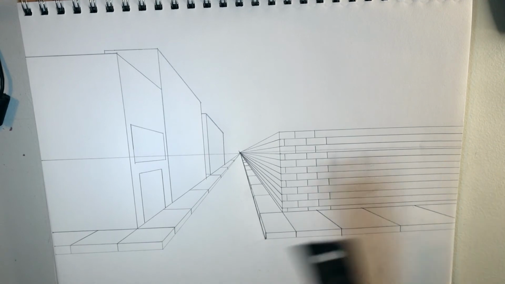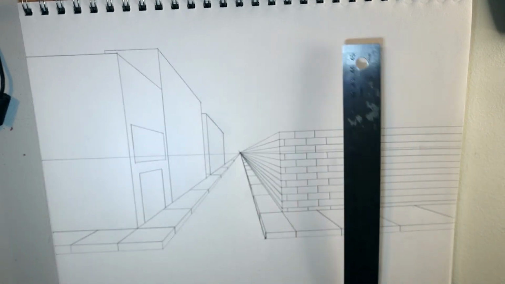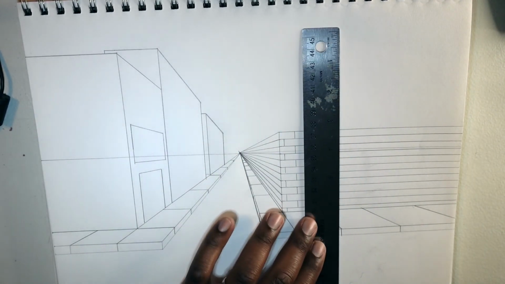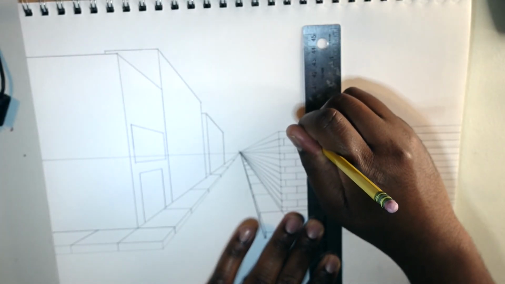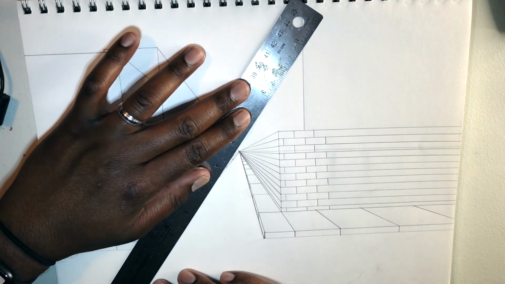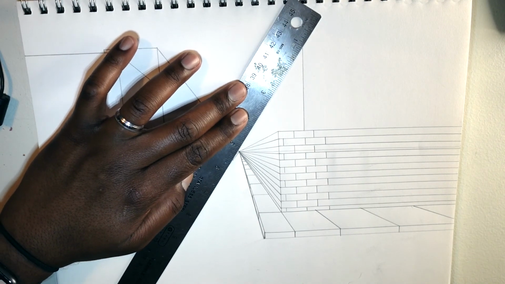So for now, I'm just gonna go off and make another buildings behind here. So I'm going to make a vertical line coming this way.